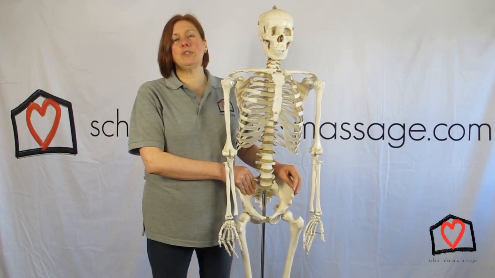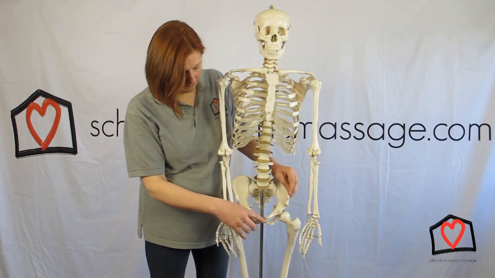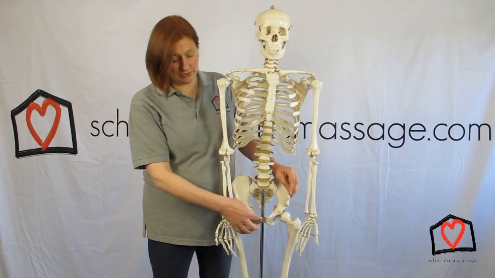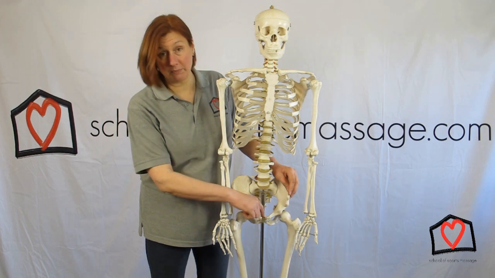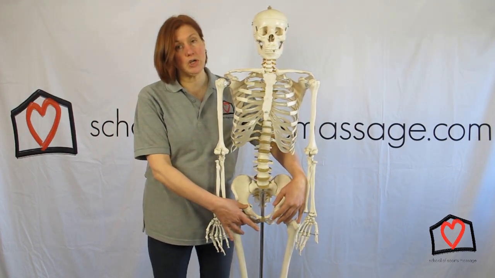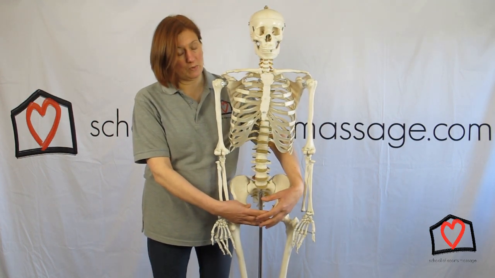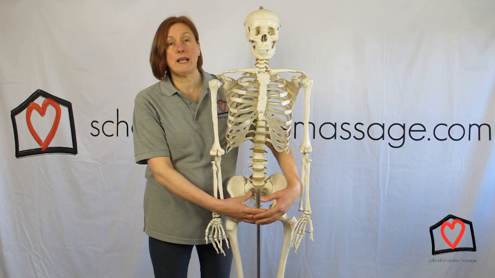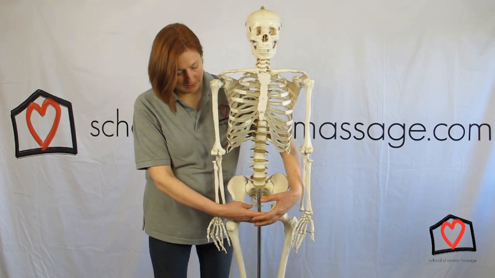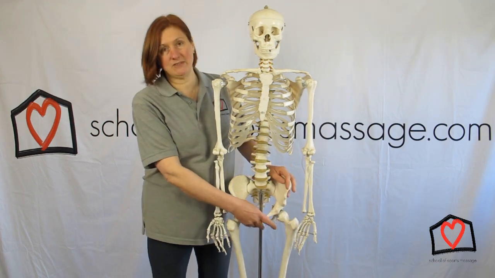Let's now look at the joints of the hip and pelvis, starting with the pubic symphysis here. This is a cartilaginous joint, a nice big piece of cartilage, and this opens up during childbirth. It's supported by a lot of ligaments, but when women become pregnant they produce something called relaxin, which helps to soften those ligaments, and then when you go into childbirth this opens up here. So this is the pubic symphysis.